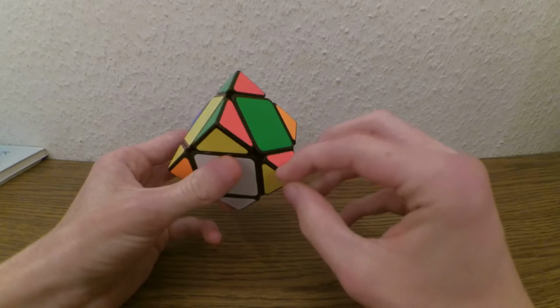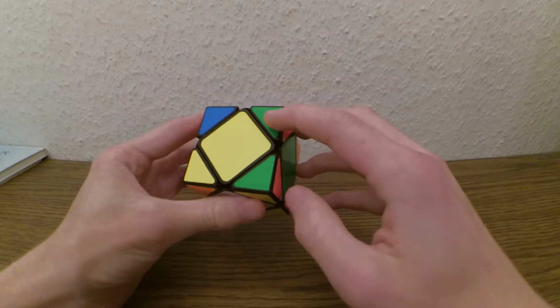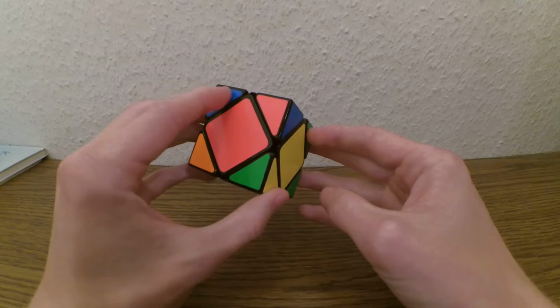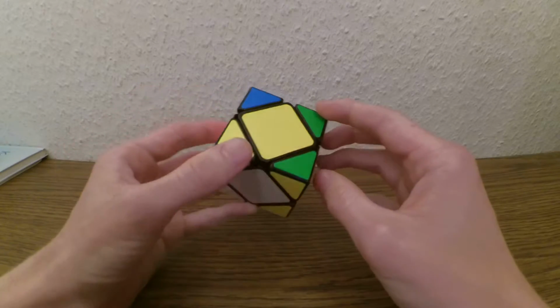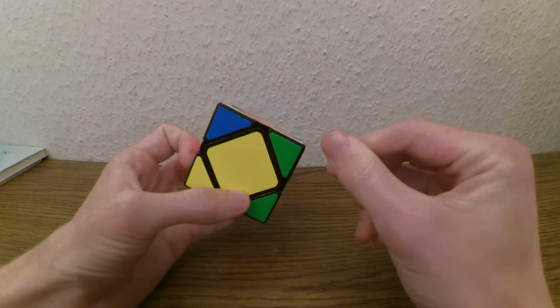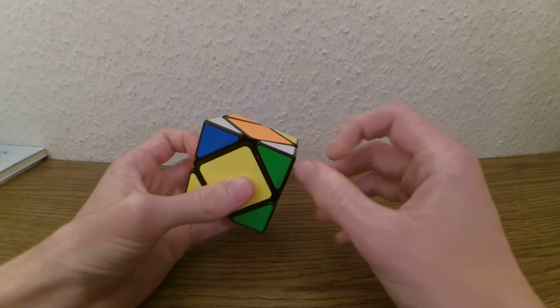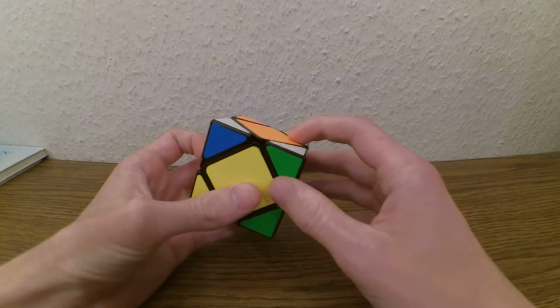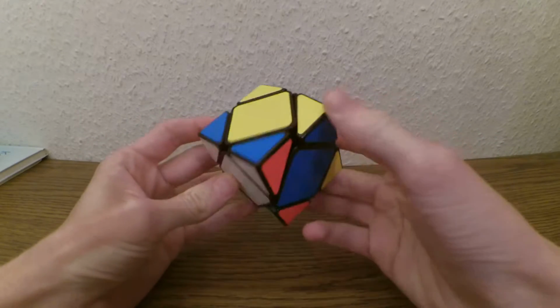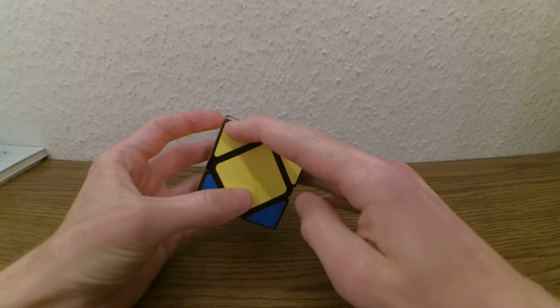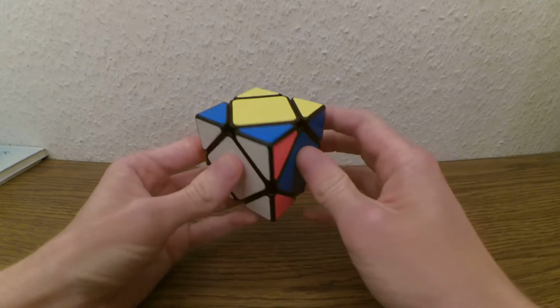So I know that this corner will be here, and so the opposite will be here, the yellow ones. After doing it, I can reduce my possible last layer cases to 36, because after solving it I know that these corners are here, so only these corners can switch.